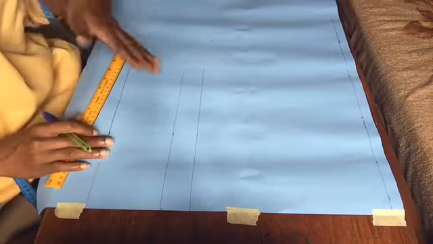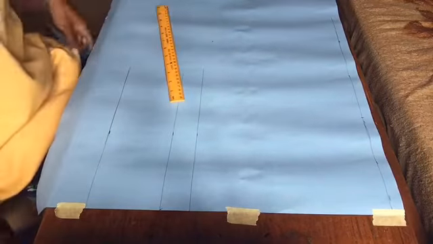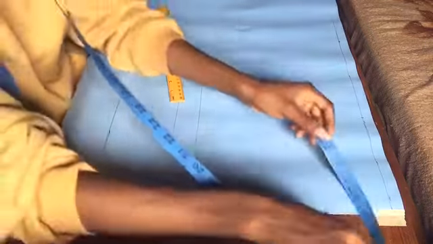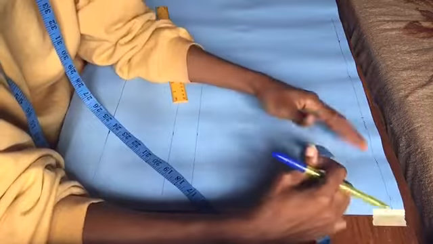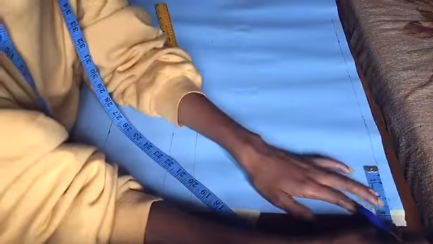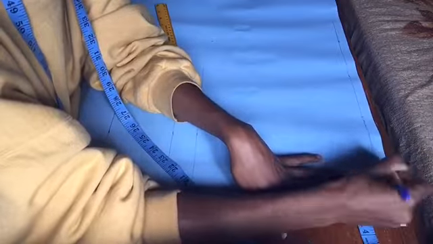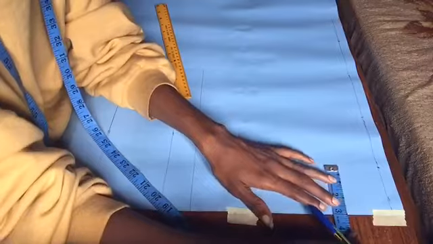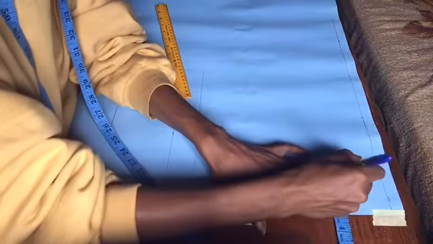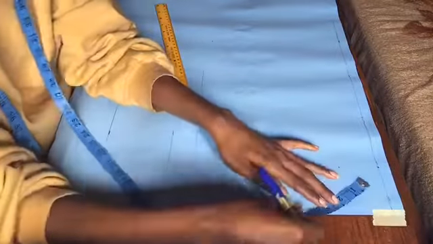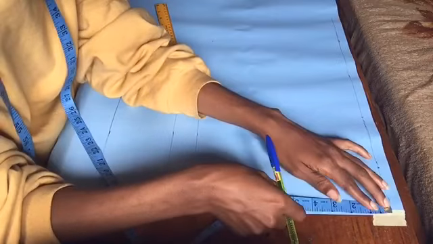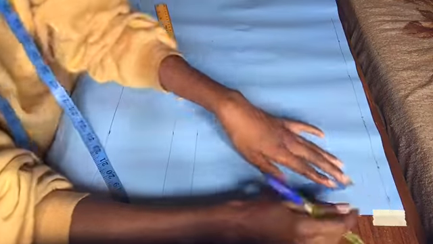Next, I'm going to mark out my neck measurement, which is 3 by 3, 3 inches for the width and 3 inches for the length. This is like the standard measurement for necks, but if you are on the bigger side, you can use 4 by 3 or 4 by 4 so that you don't get choked by your own dress.